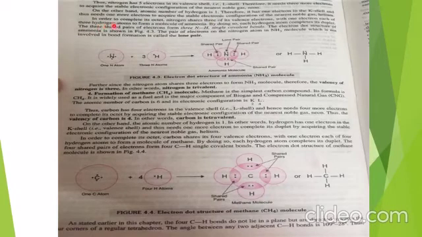In order to complete its octet, nitrogen shares 3 of its valence electrons like this. 2 electrons as a pair are here, and the 3 that are to be shared we will make separately, 1, 2 and 3. And there are 3 hydrogen atoms with a single electron each. The nitrogen atom's electrons are represented by a dot and the hydrogen's are represented by a cross.